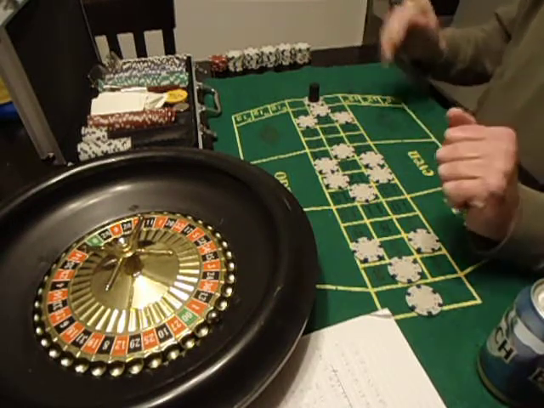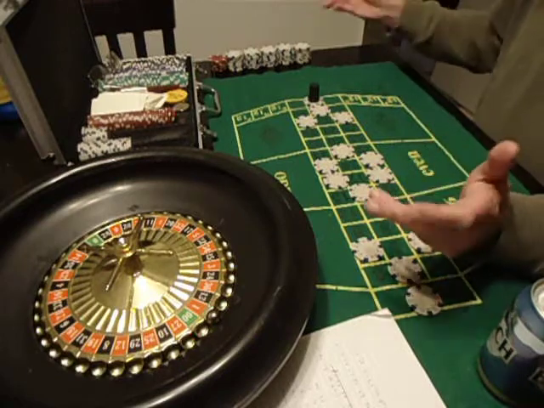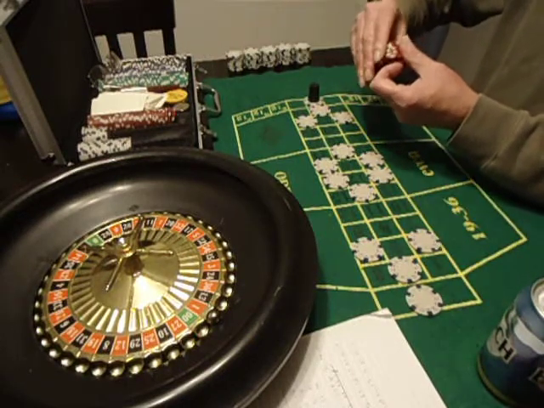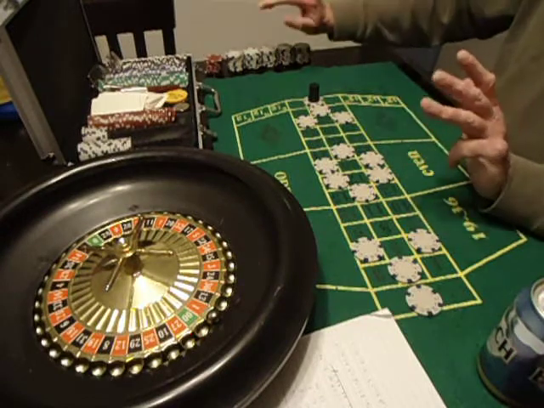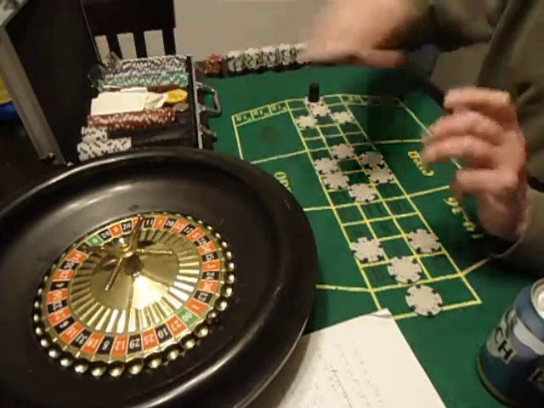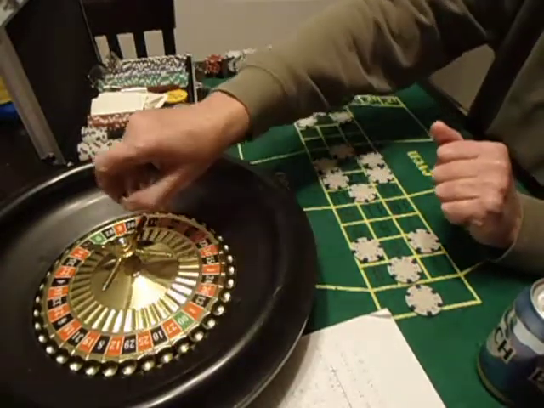So I'm going to roll this once. If I lose, it doesn't matter. I'm up 40 bucks right now. I won twice. If I lose, I'm still up 40 bucks, and I'll just lose this 14, and I'll call it a night. So let's see what happens here.